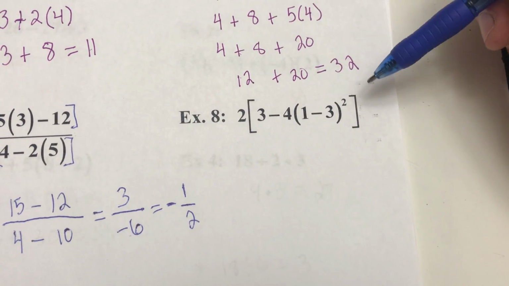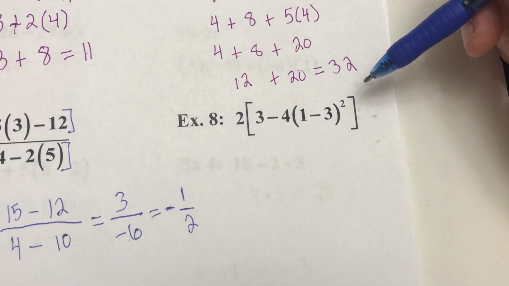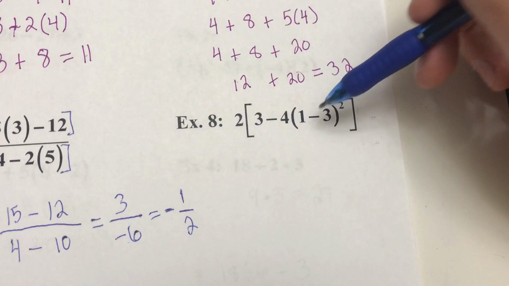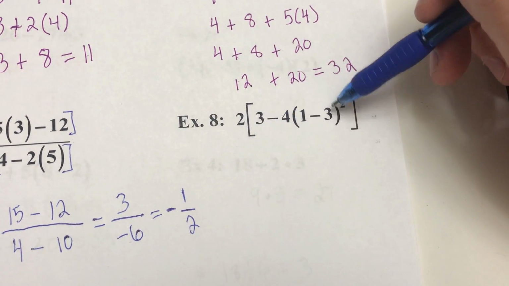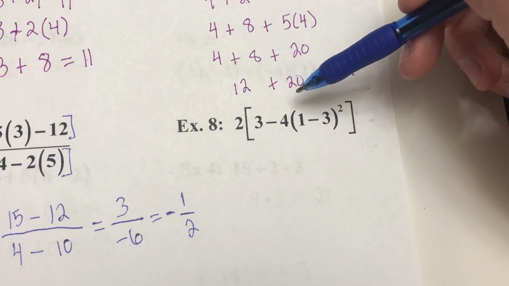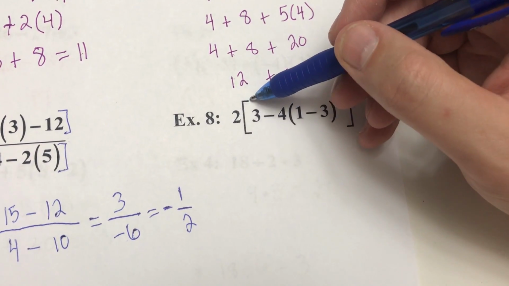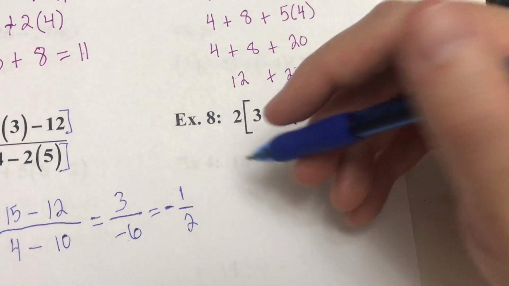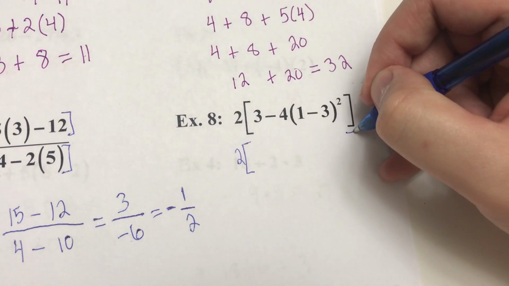With this, when you have multiple sets of grouping symbols, you need to work from the inside until this gets down to one single number, and then we'll deal with anything on the outside of the brackets. So the 2 on the outside of this bracket will need to remain until a later step.